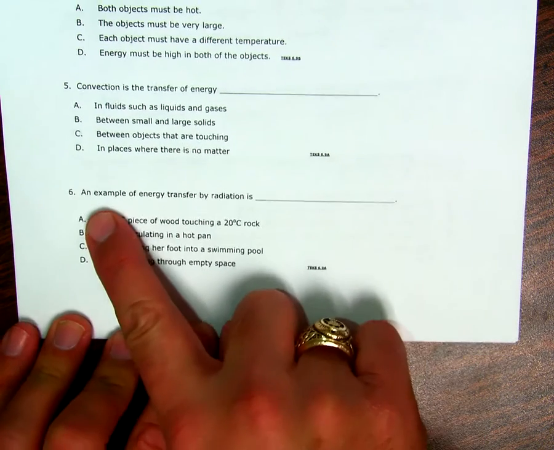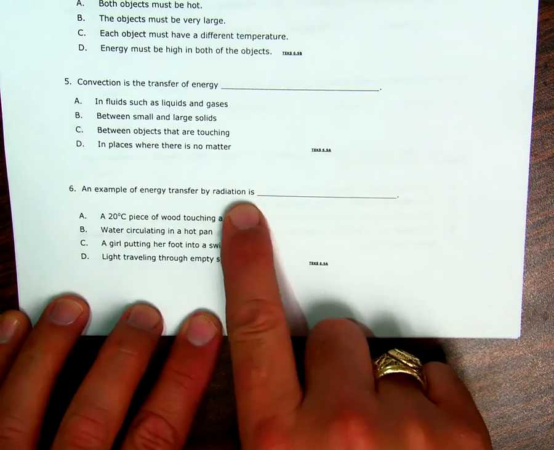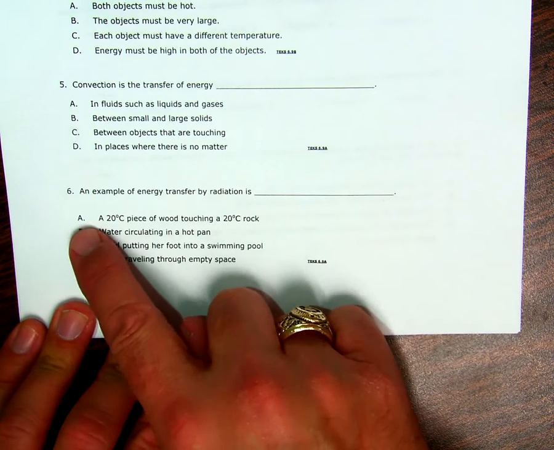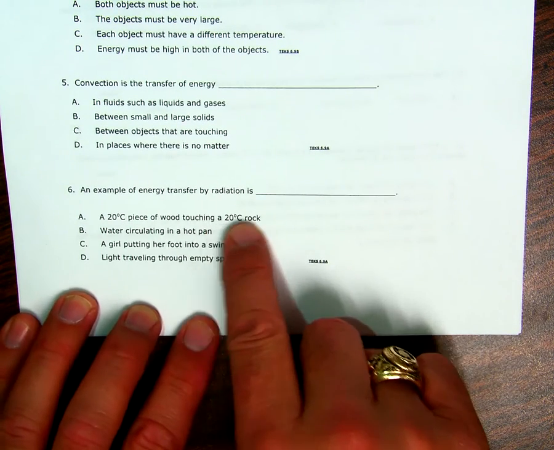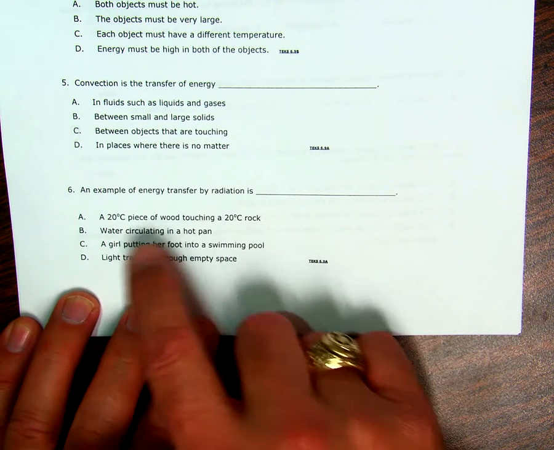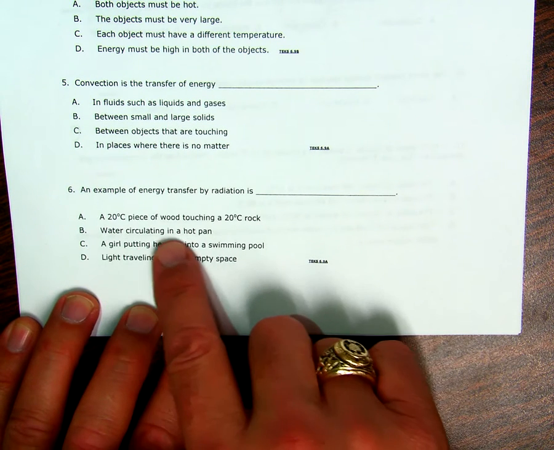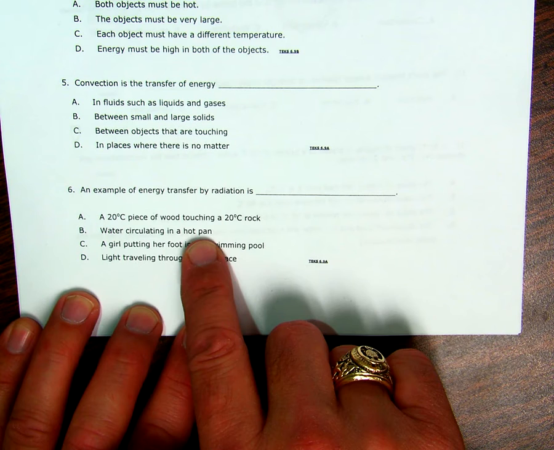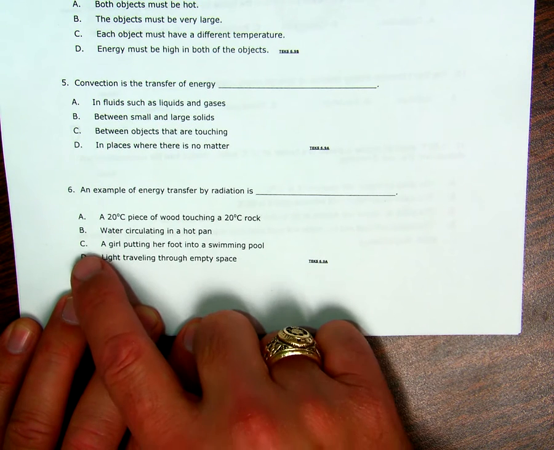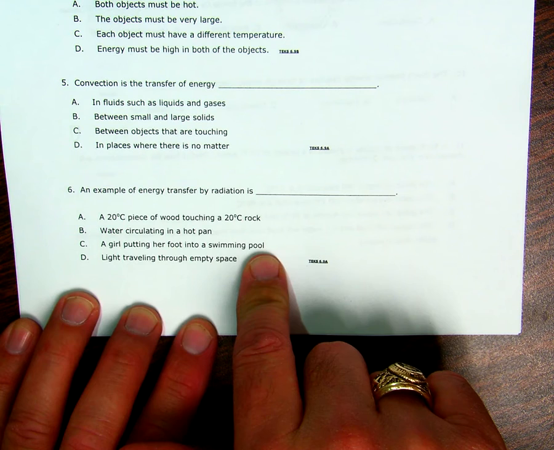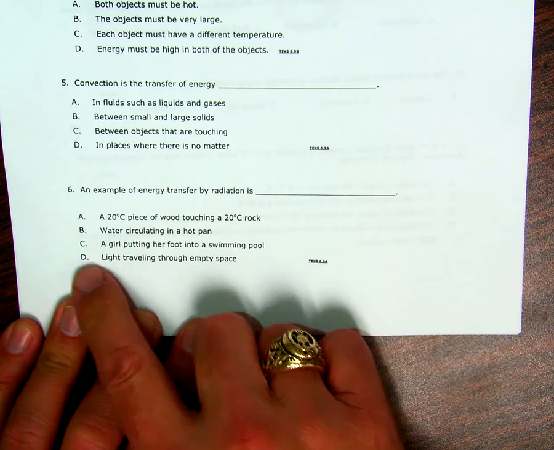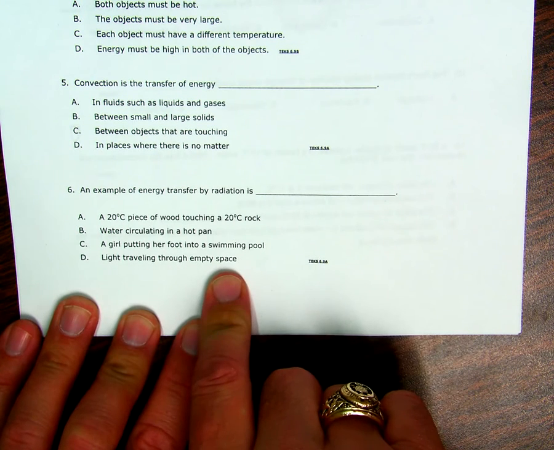Number 6, an example of energy transfer by radiation is A, a 20 degrees Celsius piece of wood touching a 20 degrees Celsius rock? Is it B, water circulating in a hot pan? Is it C, a girl putting her foot into a swimming pool? Or is it D, light traveling through empty space? I'm going to go ahead and move to number 7.